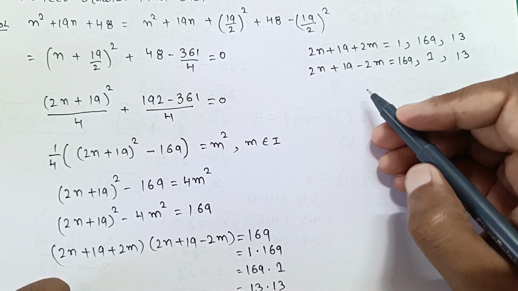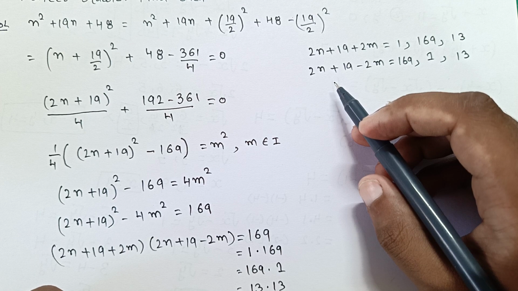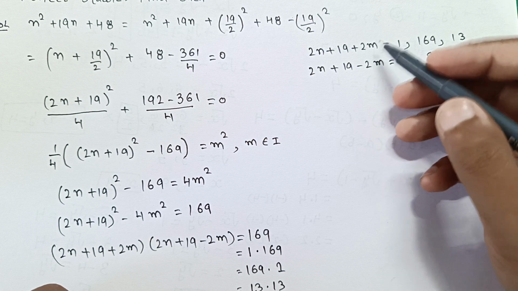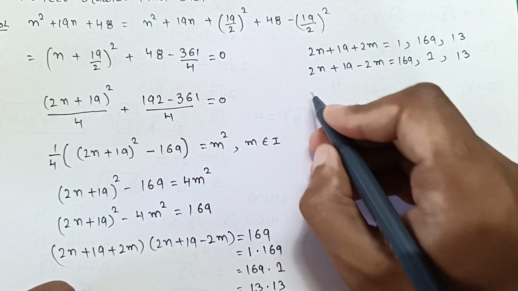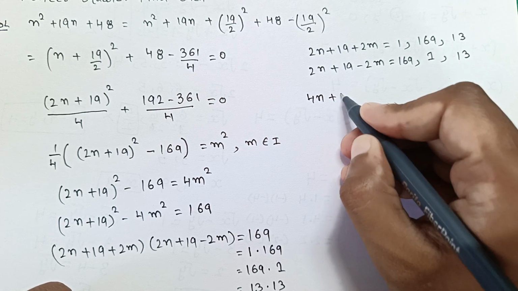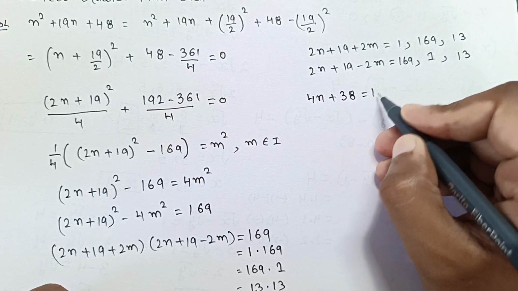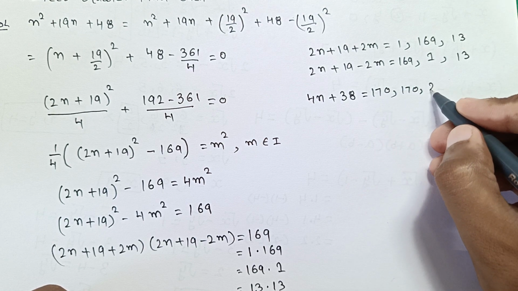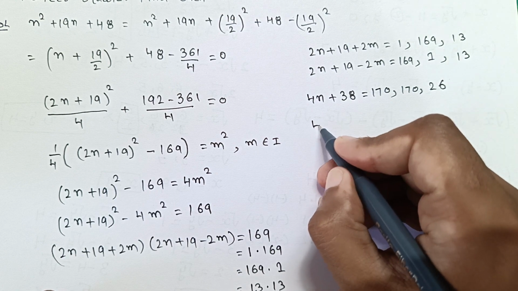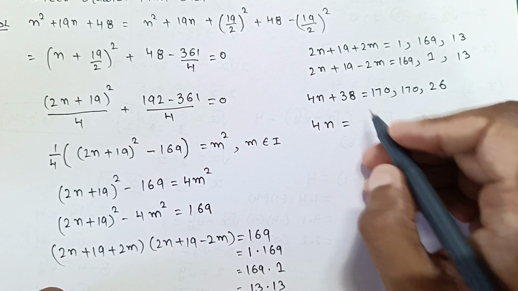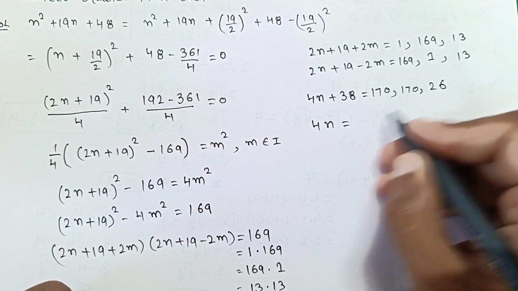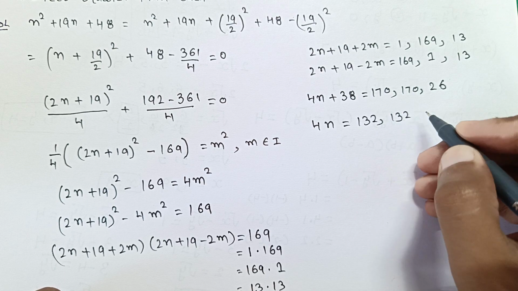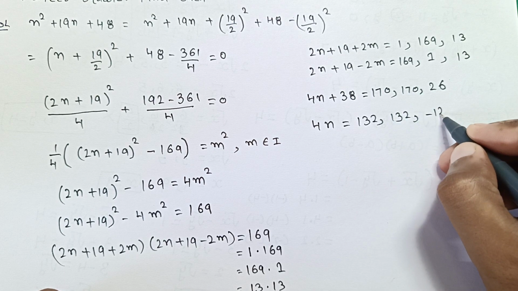From this we have to find n, so we eliminate m by adding both the equations. Adding both, we get 4n plus 38 equals either 170, 170, or 26. Subtracting 38 from all of these, we get the values of 4n as 132, 132, and minus 12.